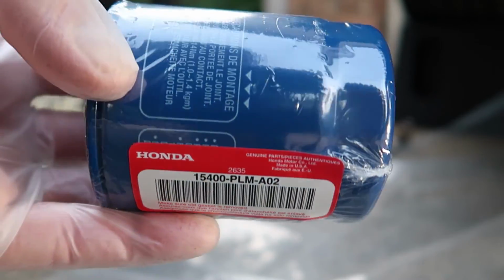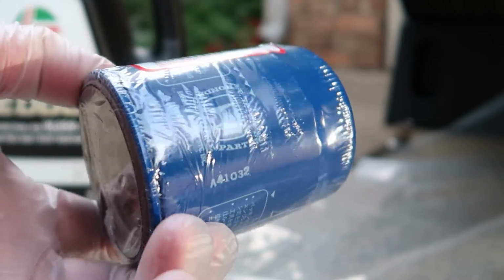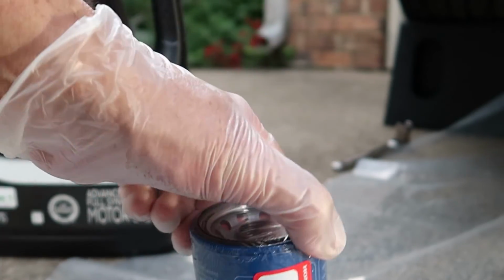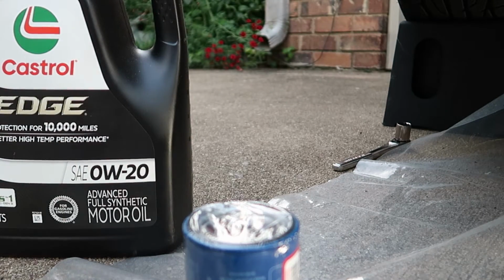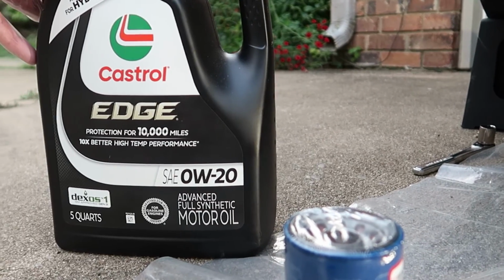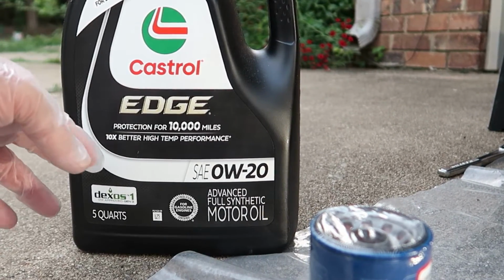Also, I'm going to use a genuine Honda oil filter. If I can find a link for these through Amazon, I'll link it below, but I picked this one up at my local Honda dealer. And I'm going to use some Castrol Edge fully synthetic motor oil.